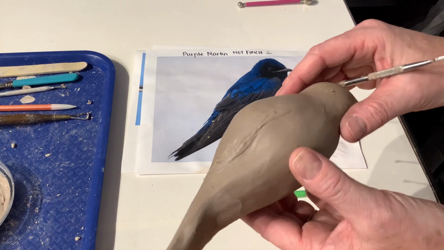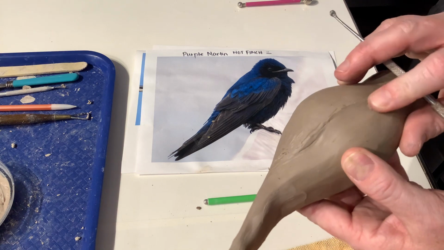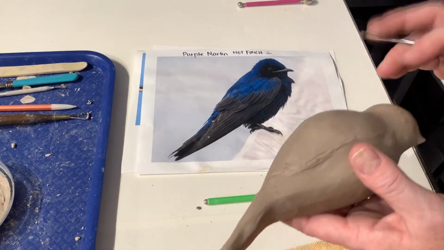Okay, so as you look here, you can see it's sort of popping out. And that's going to help give a sense of depth.